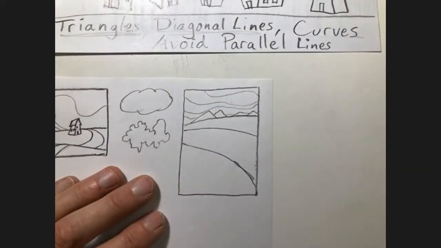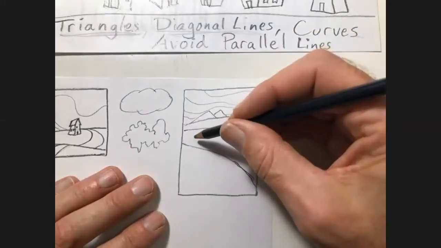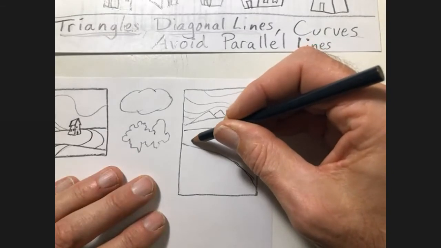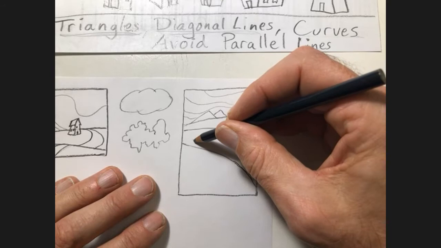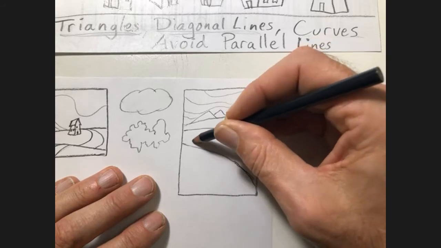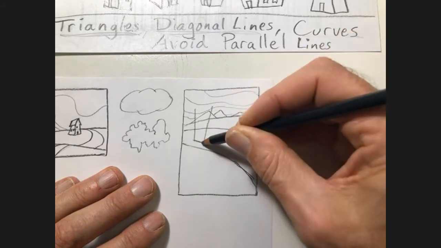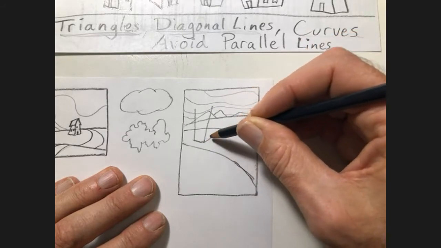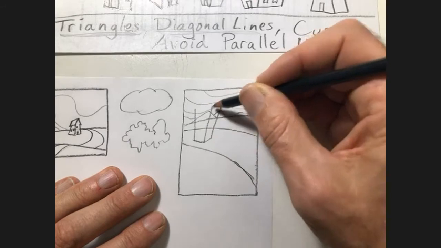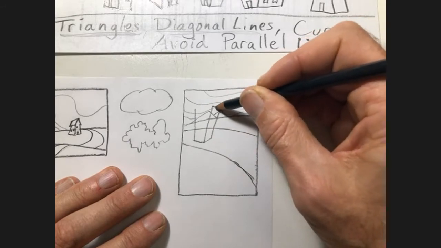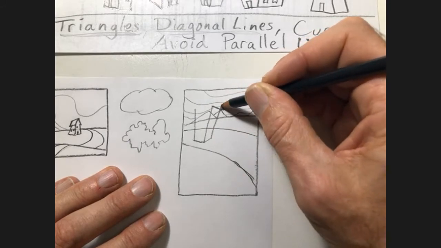So all right, why don't we put our building here. I'm gonna make it a tall skinny one. I'm putting it right in front. Okay, gonna remember a little bit of perspective.